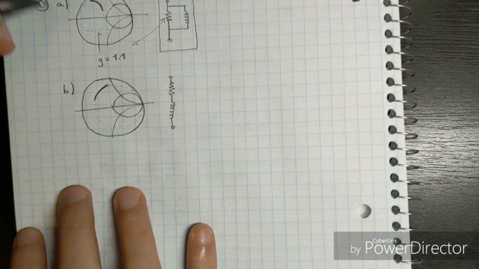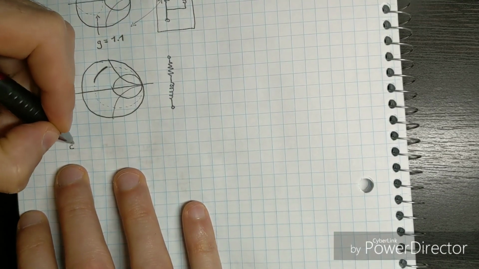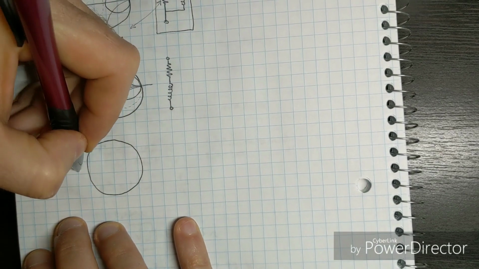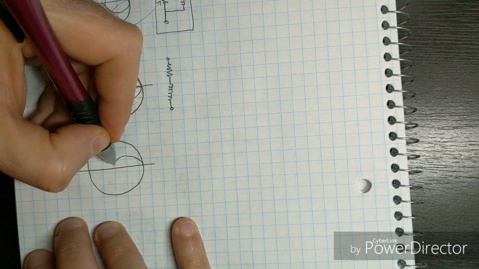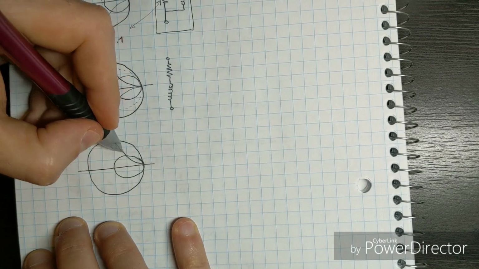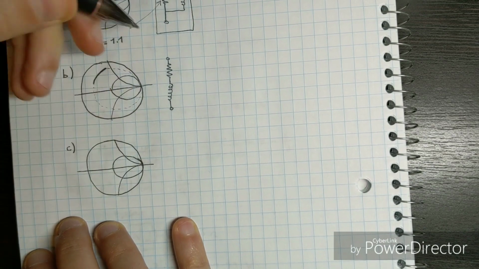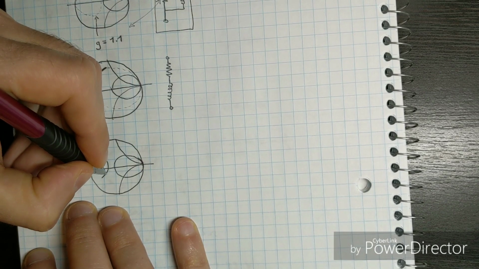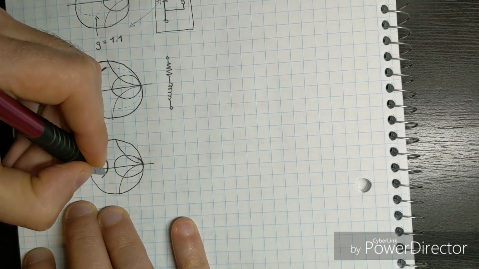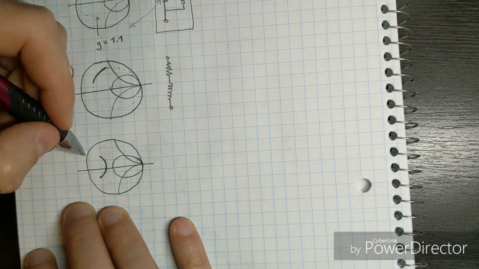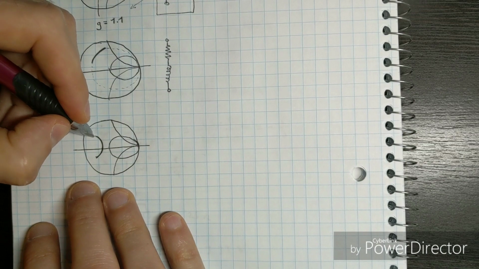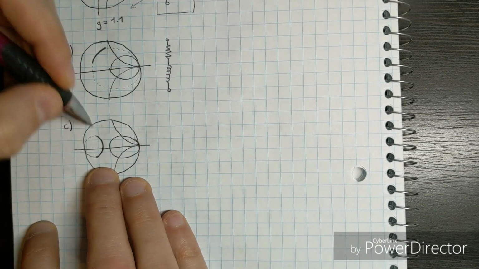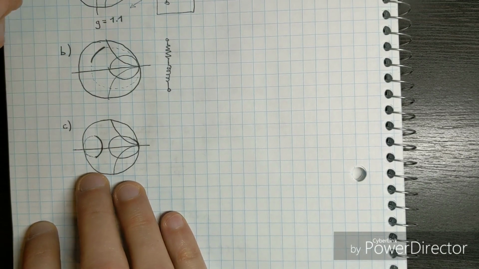Another example would be part C. We're going to have another Smith chart, and in this case we're going to have something different. The response that we're getting is going to be something like this. So again, now we see that the response is within a constant conductance circle, apart from my poor drawing.